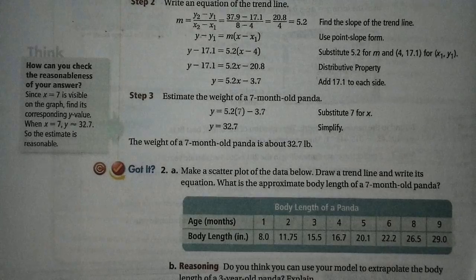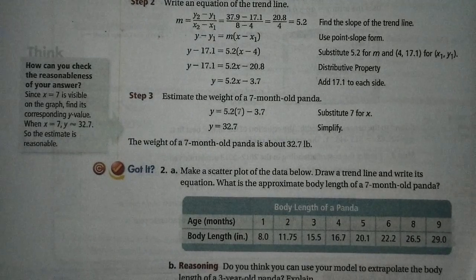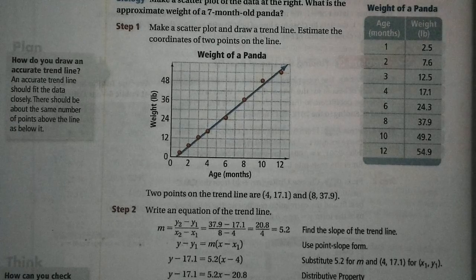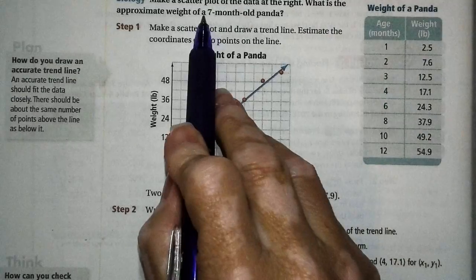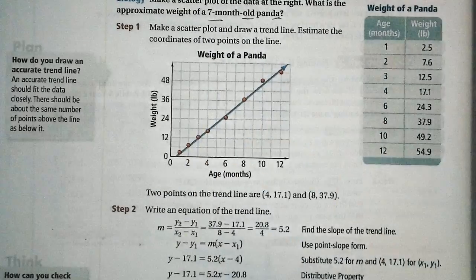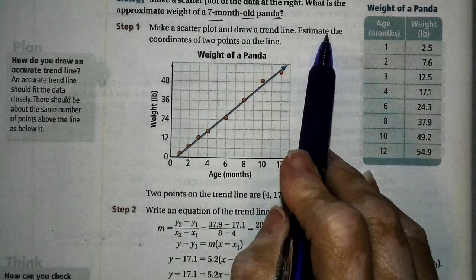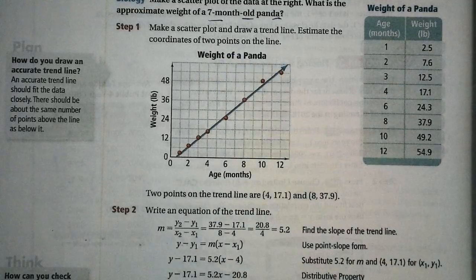All right, so let's look at our next example. They're using our trend line, so we're going to write an equation of a trend line. Make a scatter plot of the data at the right. What is the approximate weight of a 7-month-old panda? So make a scatter plot and draw a trend line. Estimate the coordinates of the 2 points on the line.